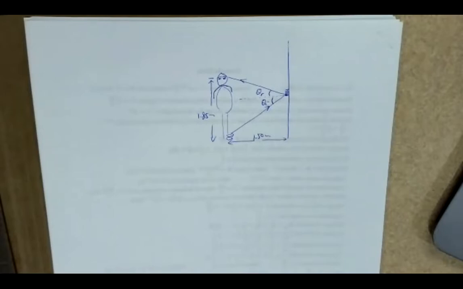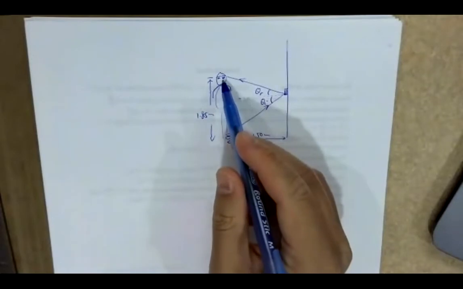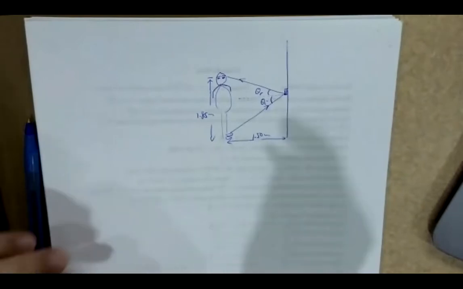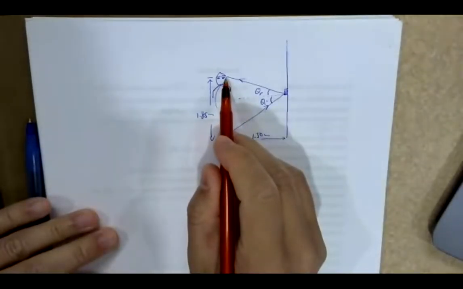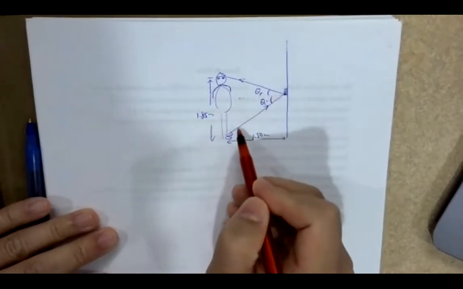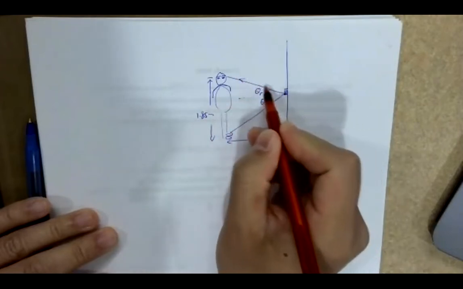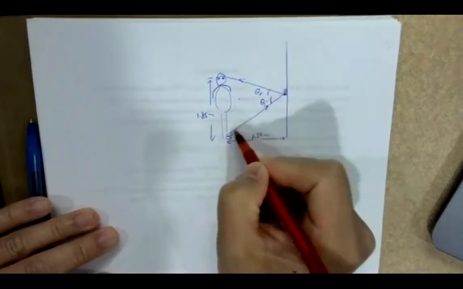Because this mirror is pretty small, if you had a larger mirror, you would be able to see your eyes in the mirror, but this is very small. So you can imagine the light comes off your eye, hits the mirror, and gets reflected in this direction. So this is where it will go.